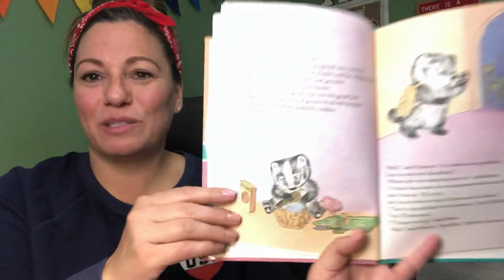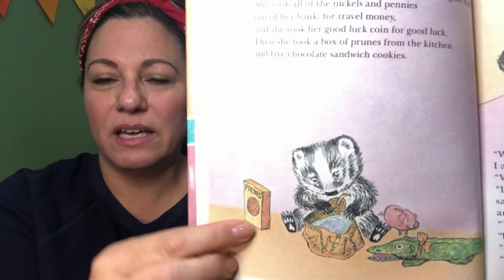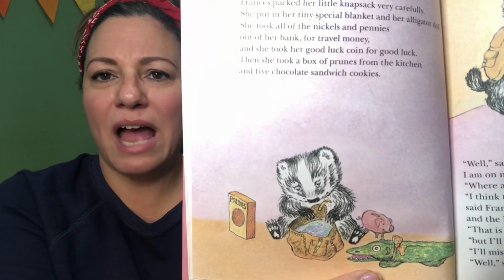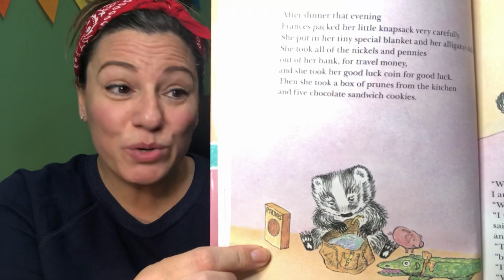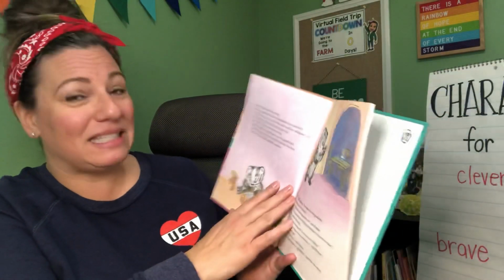Oh my goodness. So here she is, packing her bag. She got her blanket and her alligator doll. She took all the coins from her piggy bank. She took a box of prunes so she had something to eat.